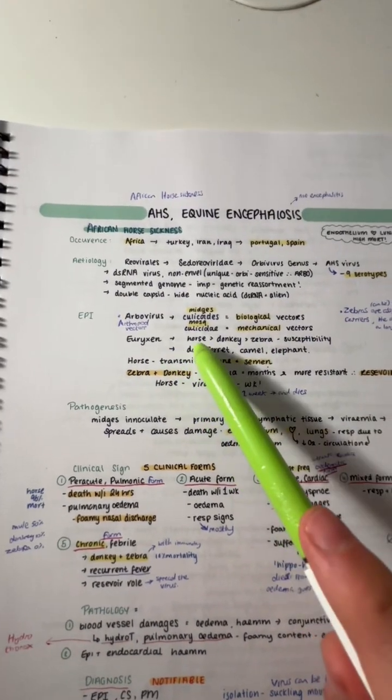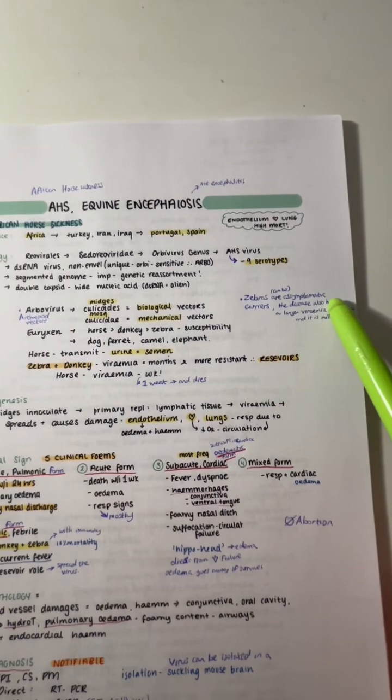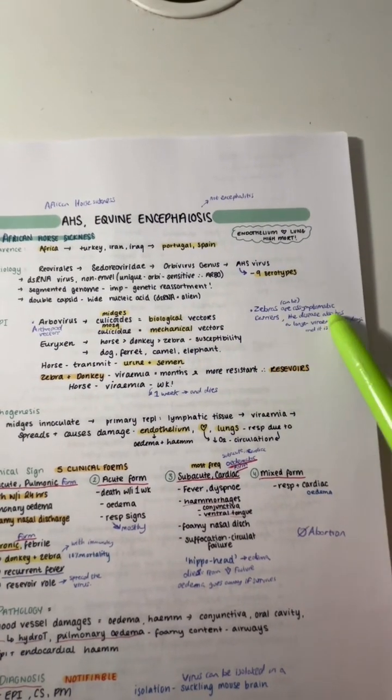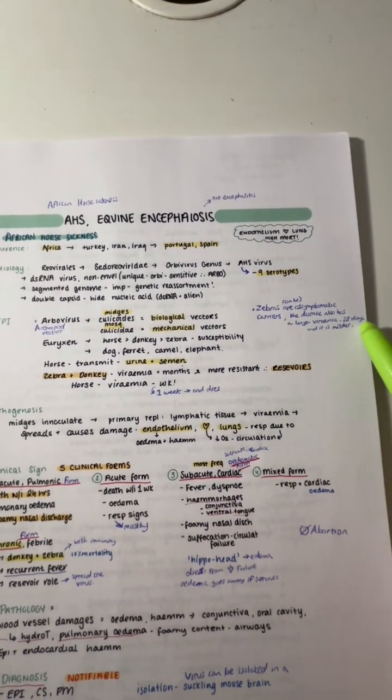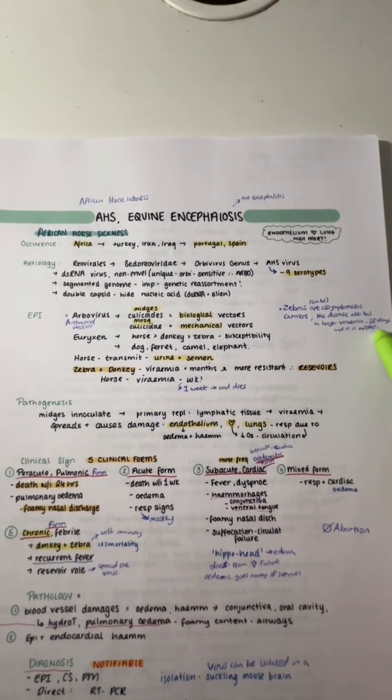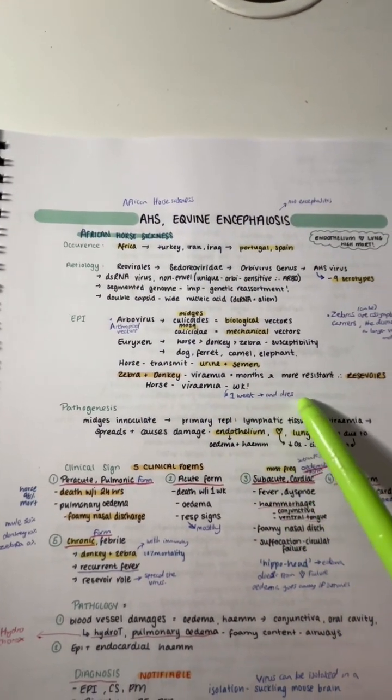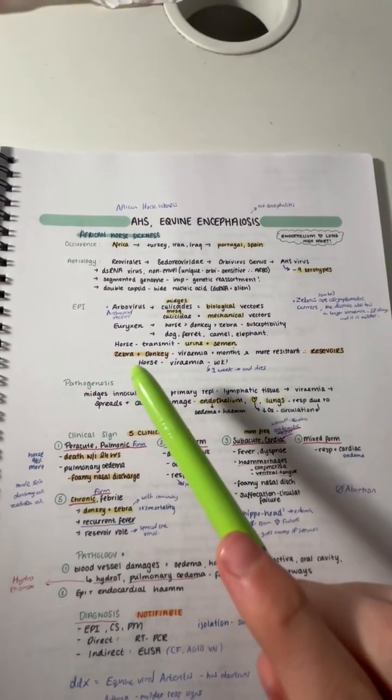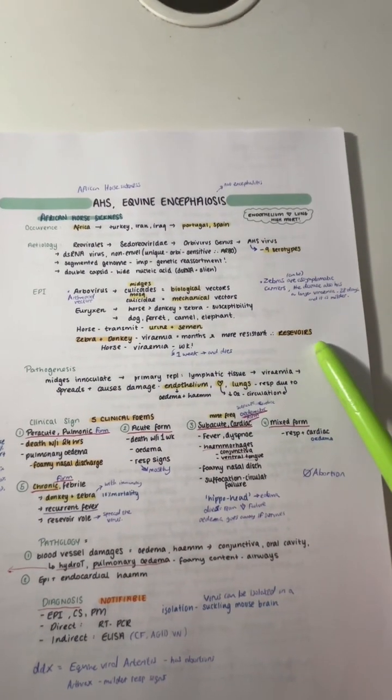Horses have an extremely high mortality, whereas zebras are asymptomatic. They're carriers, and the disease has a longer viremia, around 28 days, and is in a milder form, whereas the horse has viremia for only a week, and then it dies. Zebras and donkeys are reservoirs for the disease.